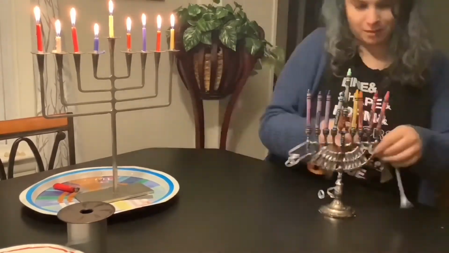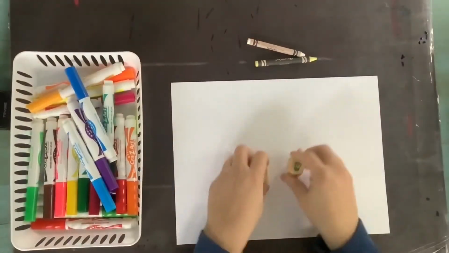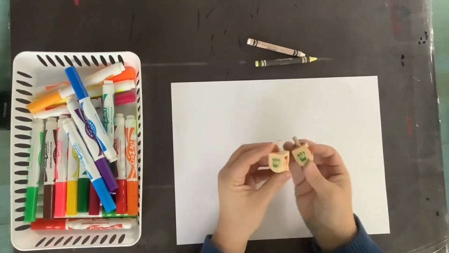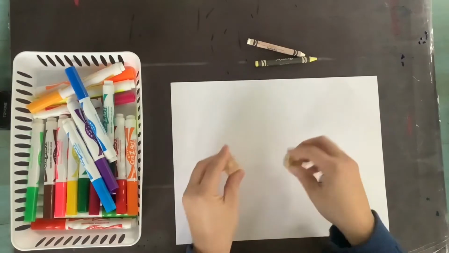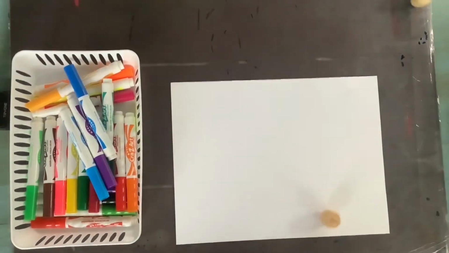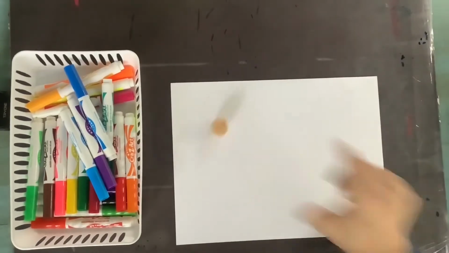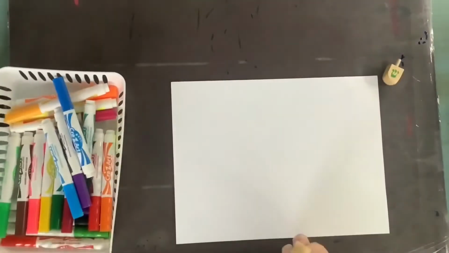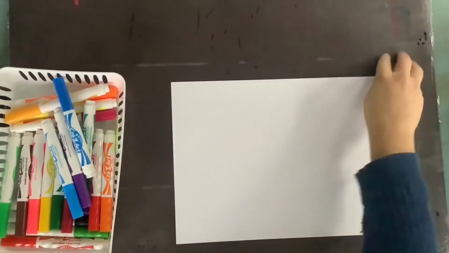It was really fun. Then I decided that I also wanted to create an artwork based on the traditional game called Dreidel. We play Dreidel during Hanukkah every year at my house, and sometimes I even have Dreidel parties, and my friends come over and we play with coins. It's really fun.